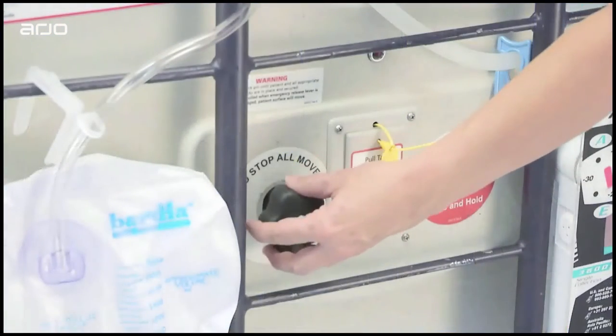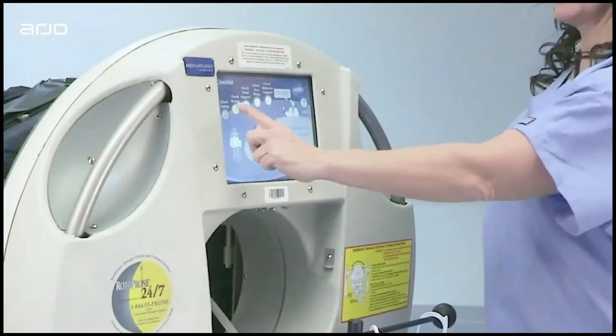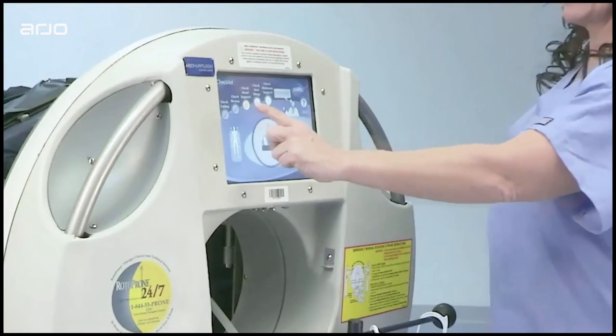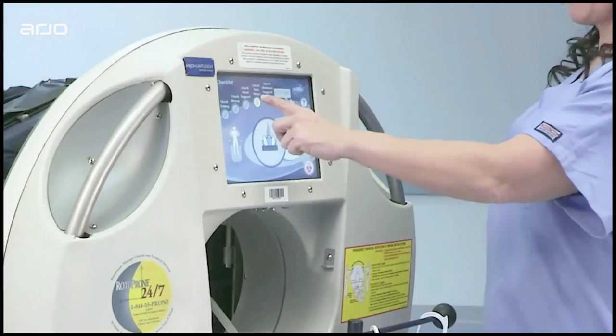First, pull the lock pin and an important checklist will appear. Check and clear each item on the checklist by pressing the corresponding button. The arrow will change to a check mark.